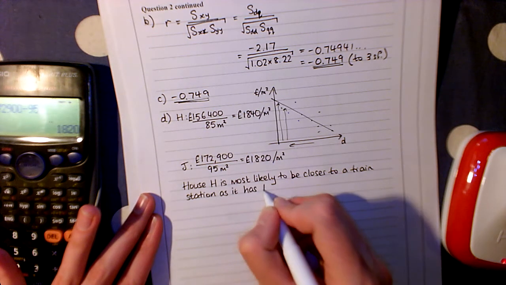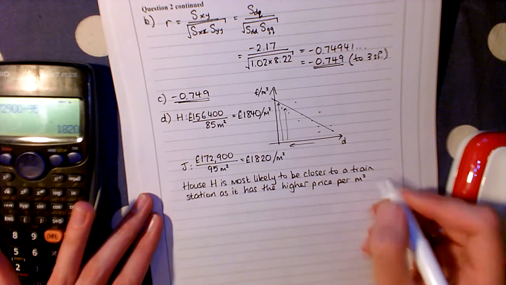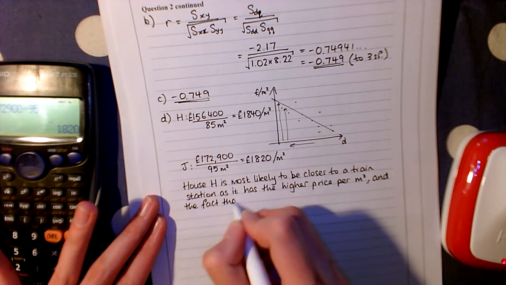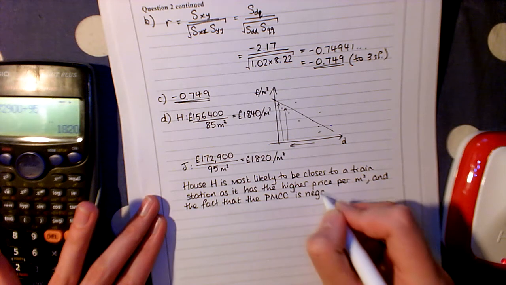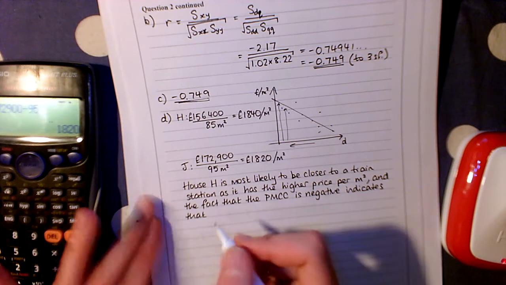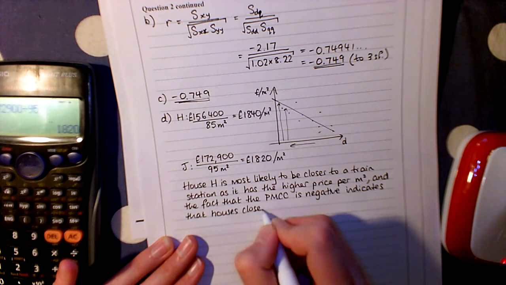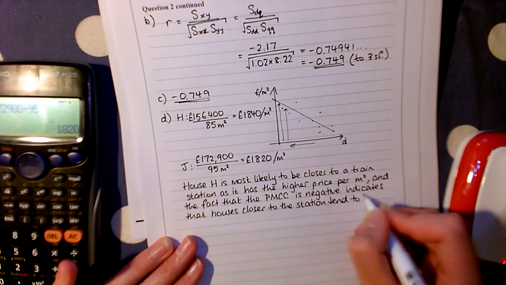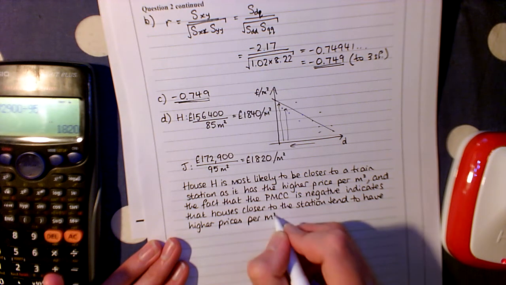as it has the higher price per meter squared, and the fact that the product moment correlation coefficient is negative indicates that houses closer to the station tend to have higher prices per meter squared.